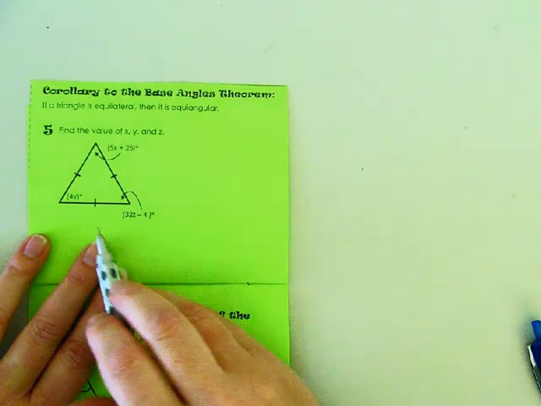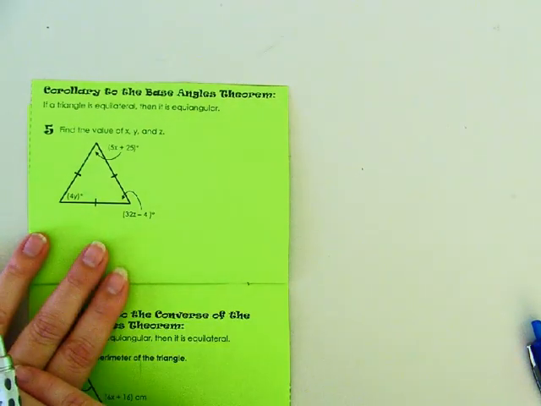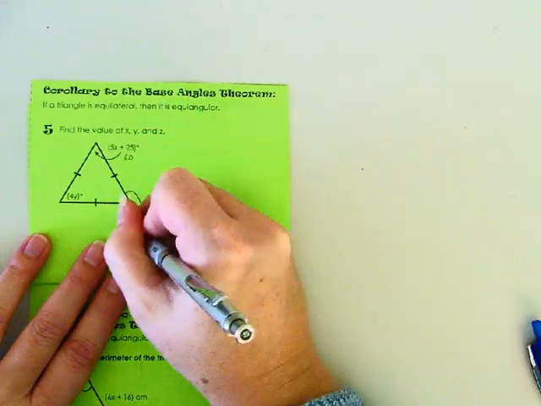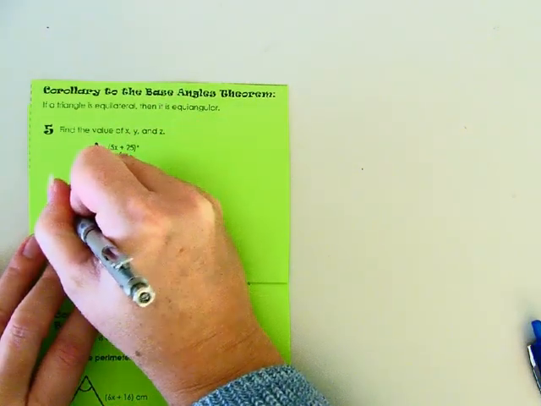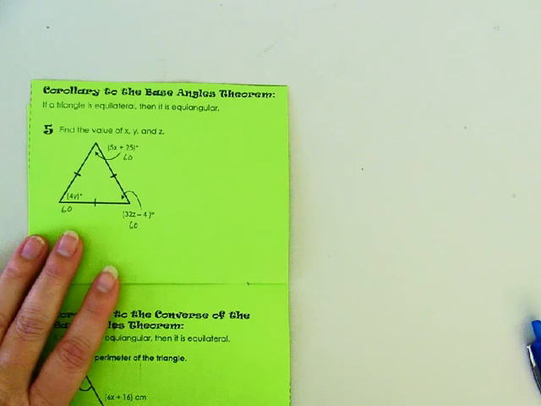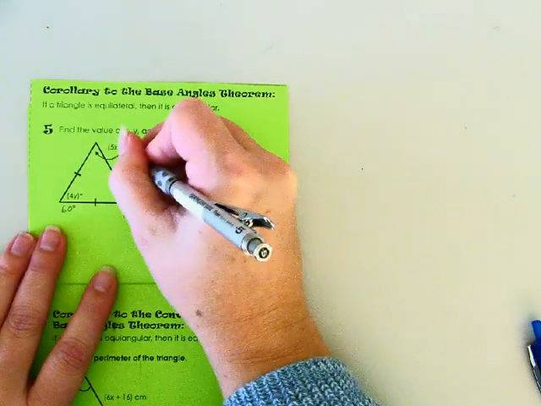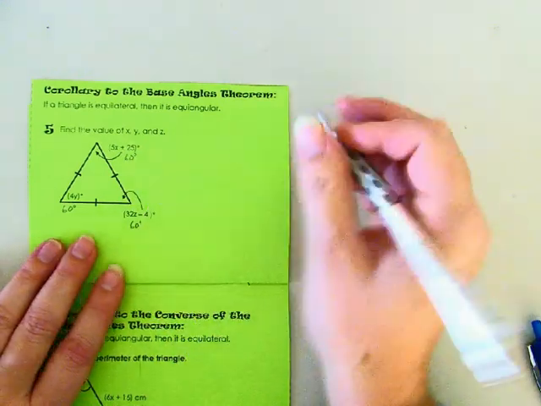Looking at number 5, this one gives us the sides, so then we know the angles are congruent. If I know all of those angles are congruent and every triangle adds up to 180, each one of these has to be 60 degrees. Each one of them has to be 60 degrees. That's with every equilateral triangle, every one of them.